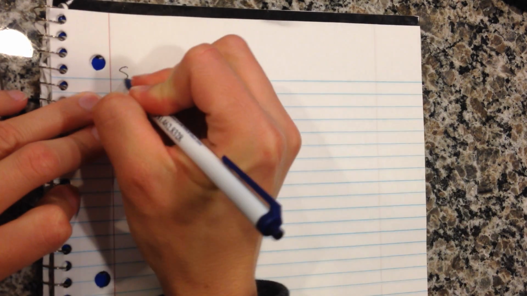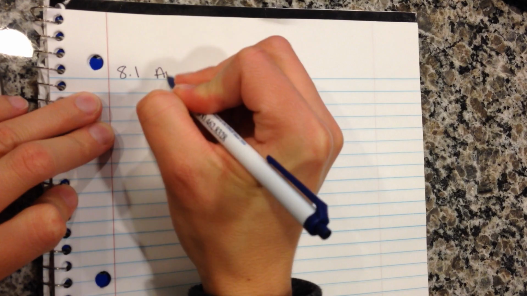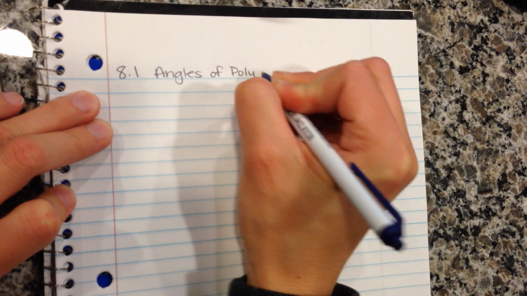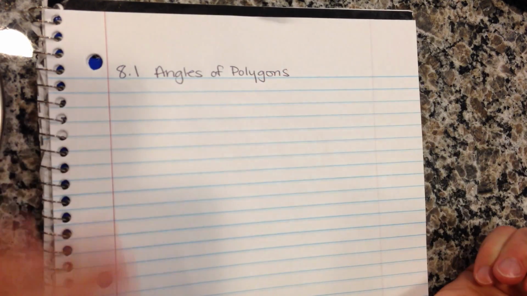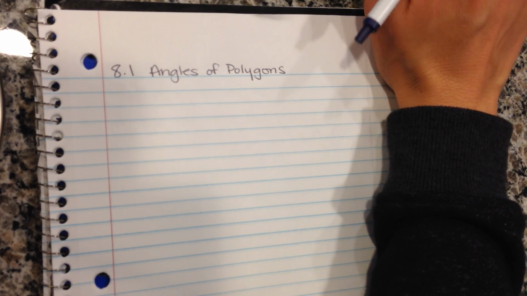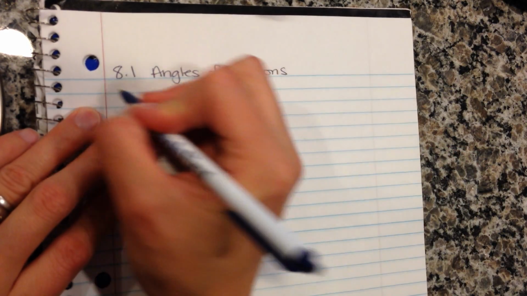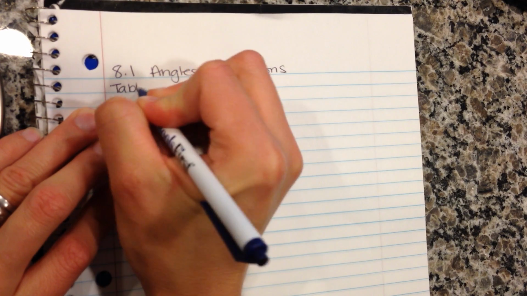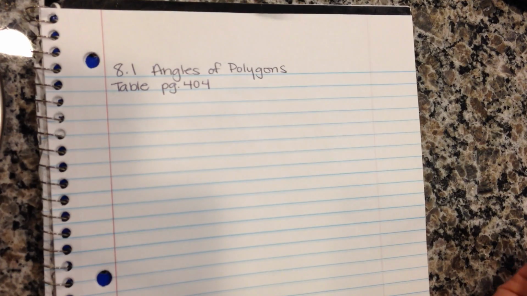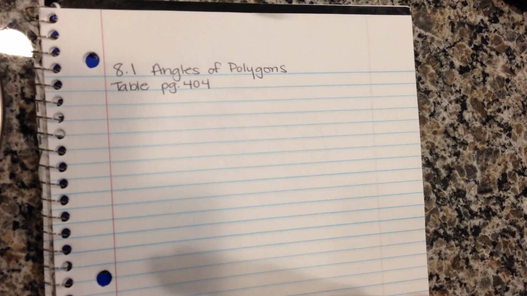Okay, you guys, we're going to be doing 8.1, angles of polygons. In your book, it has all of the angles listed on a table on page 404. And for this table, you could memorize a bunch of stuff, but I don't like memorizing, so I'd rather know what a formula is and how to break it apart.